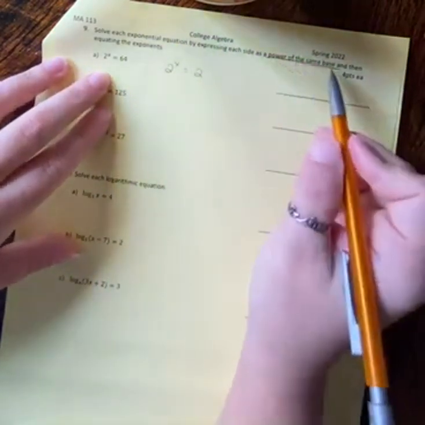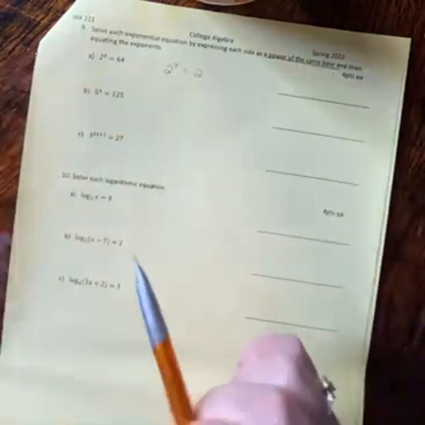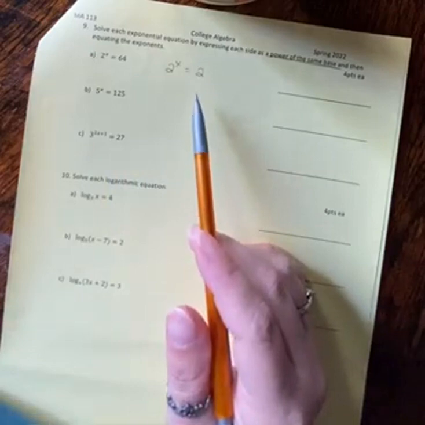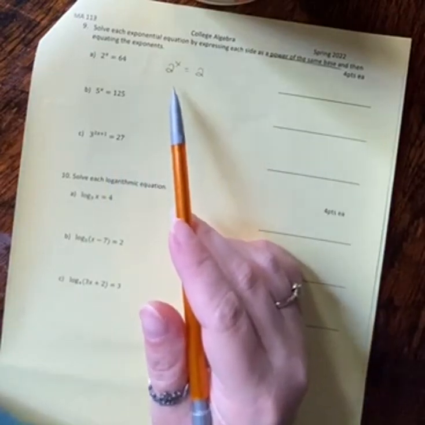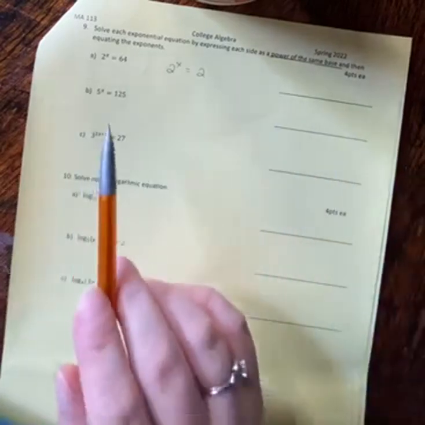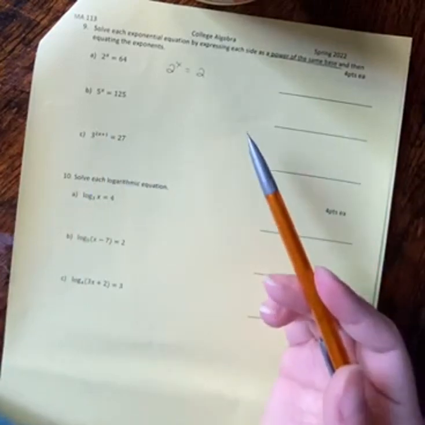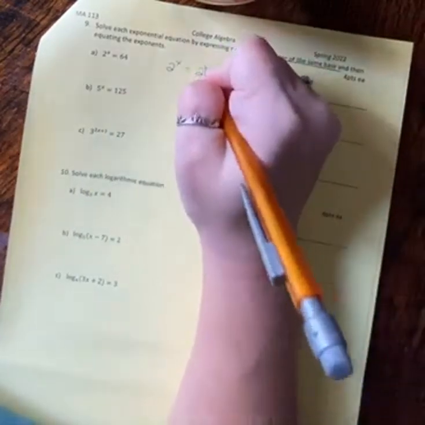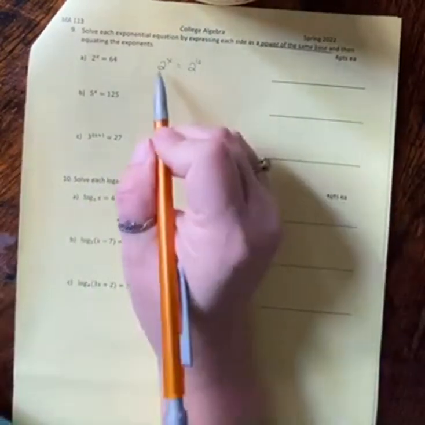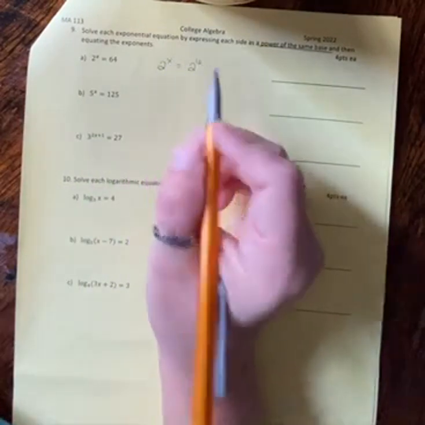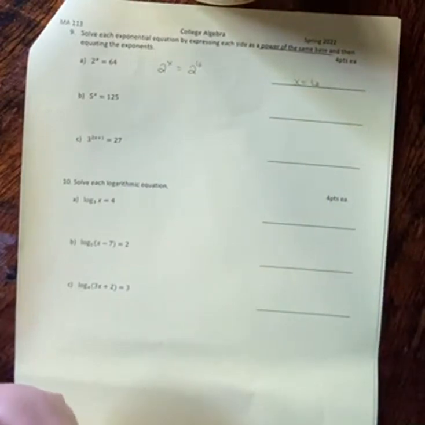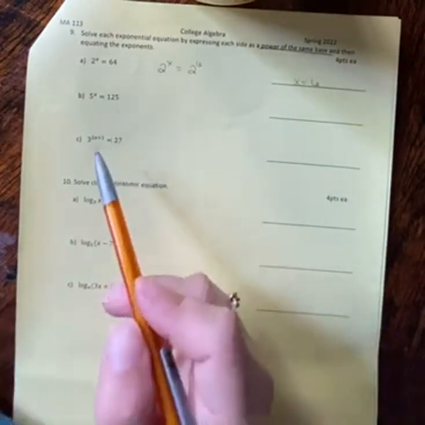I need to have the power of the same base, and then I can ignore my bases and just look at my exponents. So this is where you would probably use a calculator and type in 2 to the first power, which is 2, and 2 to the second power is 4, 2 to the third power is 8, and so on and so forth. And what you're going to find is 2 to the sixth power is 64. Now that I have my exponentials with the same base, I just set my exponents equal to each other, and so x equals 6. We're going to do that on the next 2 examples as well.